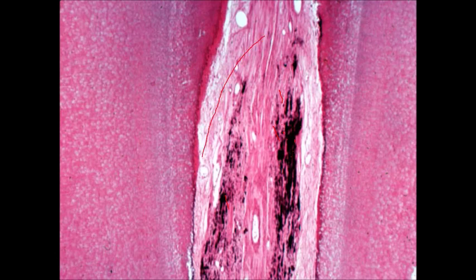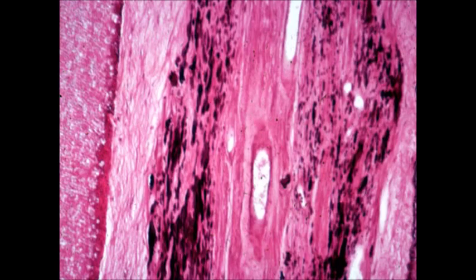If we take an X-ray image, it will give an appearance which we call the snowstorm appearance. Snowstorm appearance, like the snow. Look at these spicules of mineralization or calcifications. Diffused calcification, not specific in one area. It is diffused, usually around blood vessels and fibers. This is what we call the snowstorm appearance in X-ray.